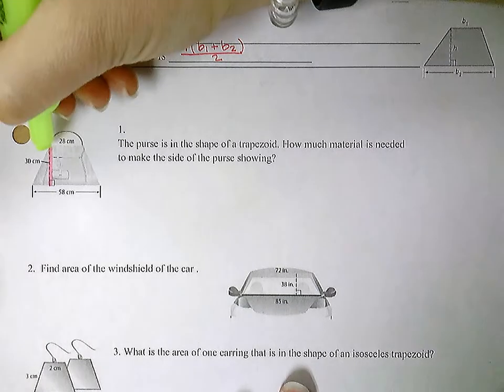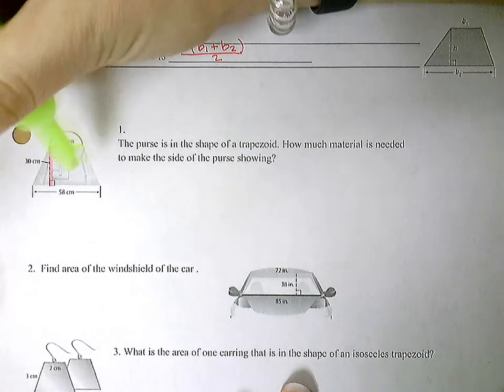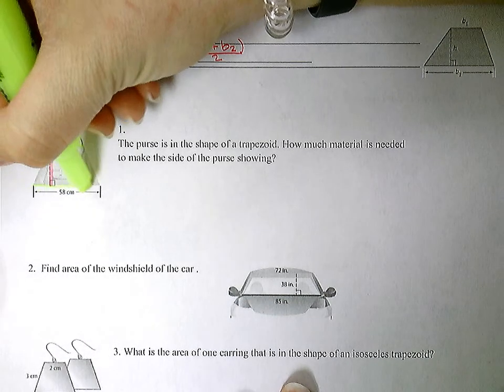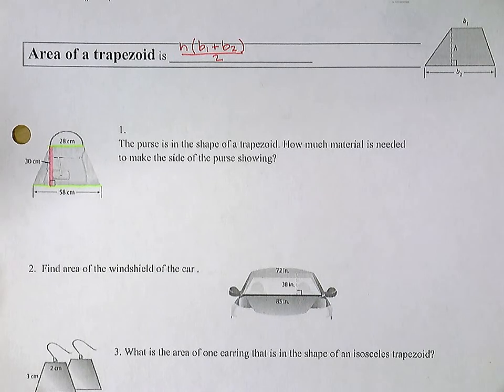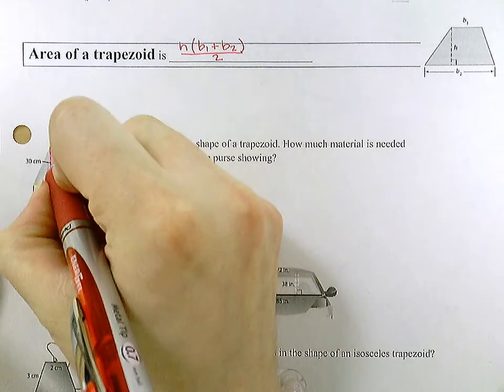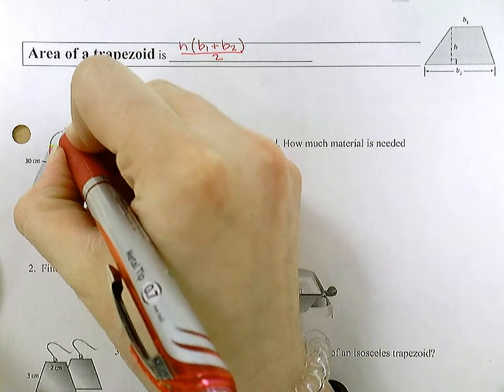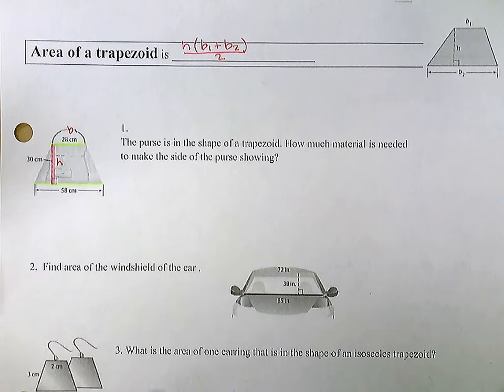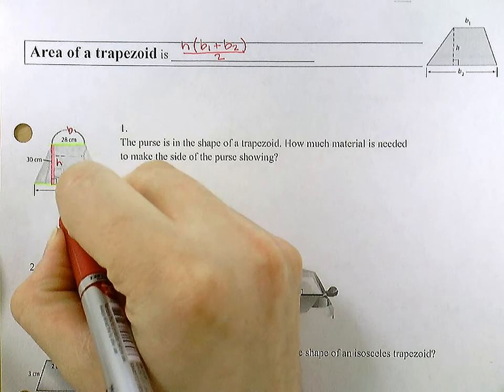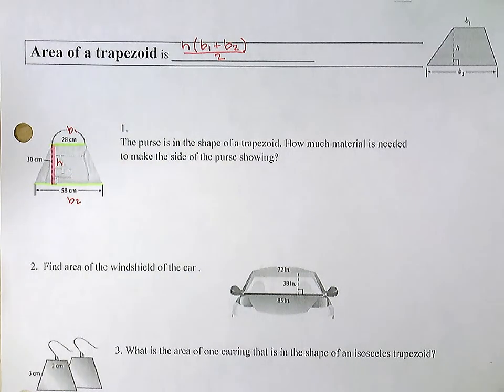My two bases would be this top line and this bottom line. So I have my two bases and my height. Height is h. I'll say 28 centimeters is base sub 1 and 58 is base sub 2.